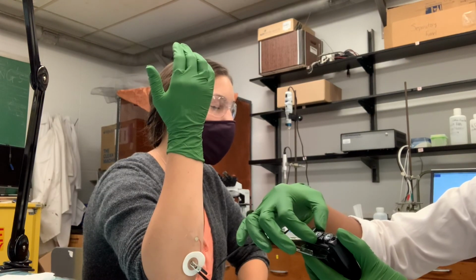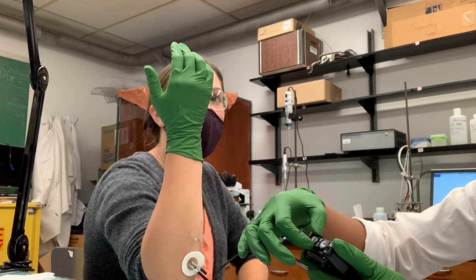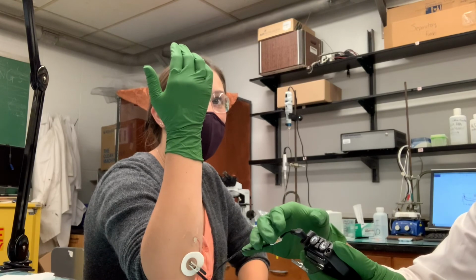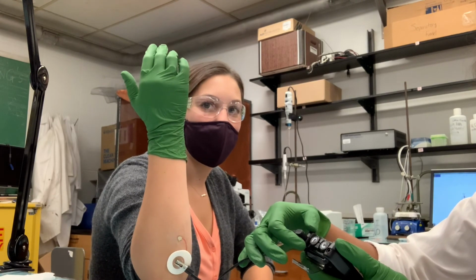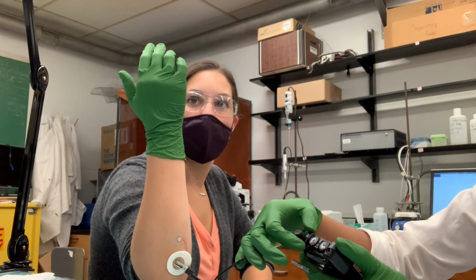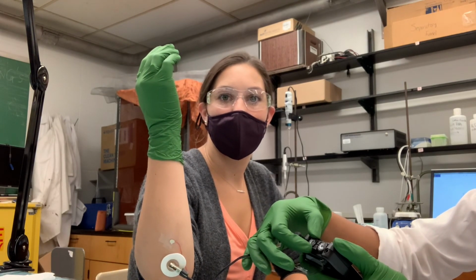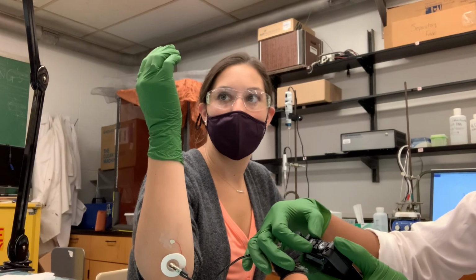So as she increases that current, you can see that my pinky starts to move on its own. So I'll adjust my angle so that you guys can see it better. But my pinky is just sort of flexing up and down, and that is due to the current flow through my arm from the stimulator.